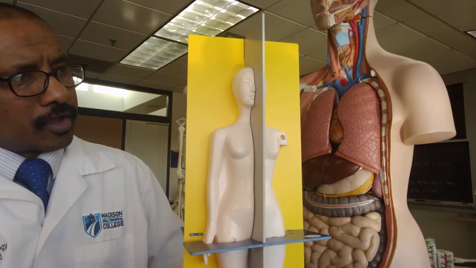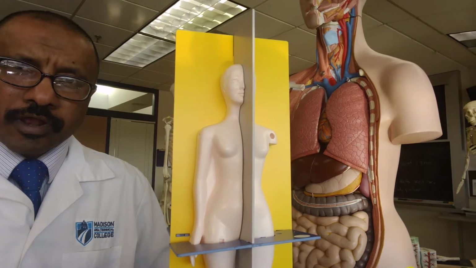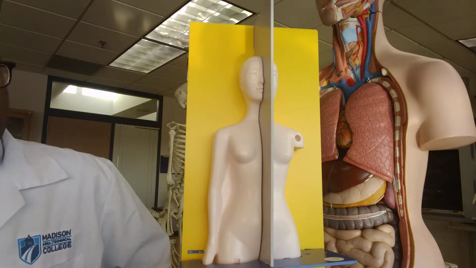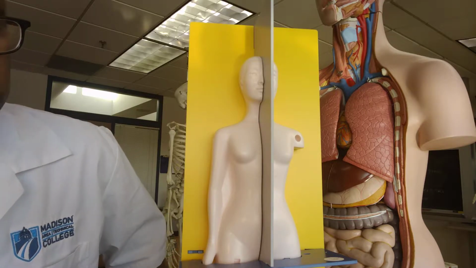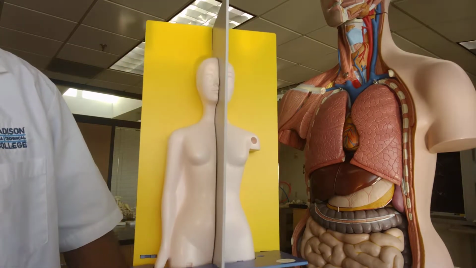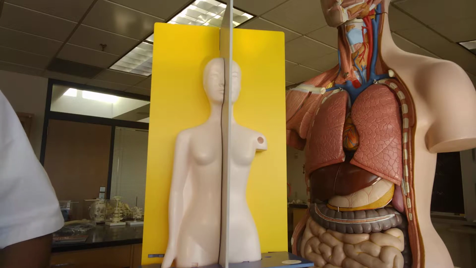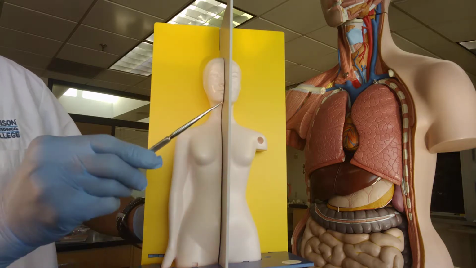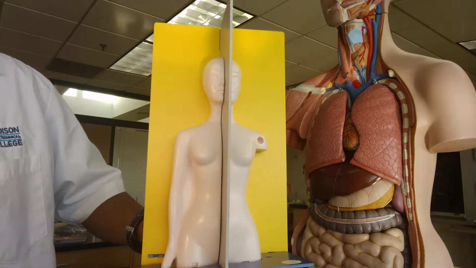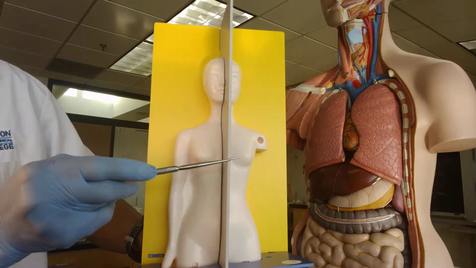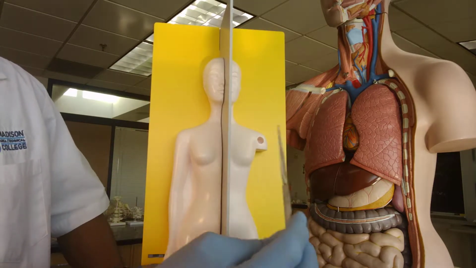In our human body, we can identify 4 planes, and these are imaginary lines that we assume are dividing our body into sections. These sections will enable us to describe and to analyze some phenomena. If you take a look at this model, the human body here, I'm going to use this plane, which is dividing the body into 2 equal halves, as you see, right and left.